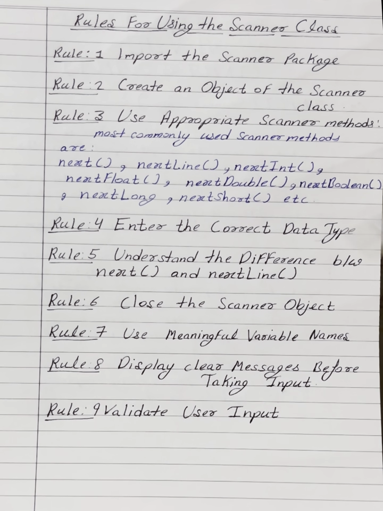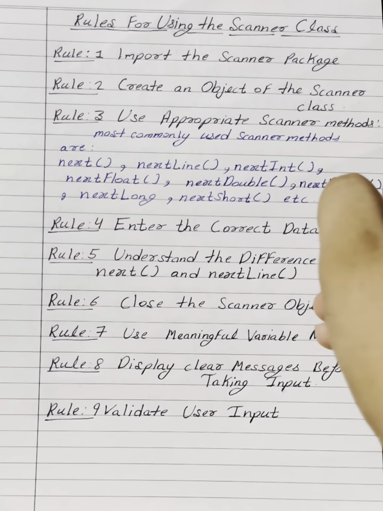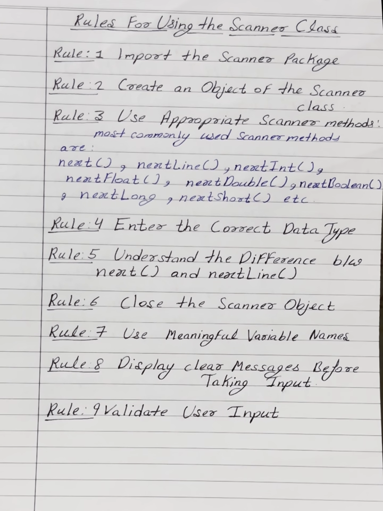So next rule is entering the correct data type. When using the Scanner class, data entered by the user must match the data type expected by the Scanner method. And in this, each Scanner method is designed to read a specific type of data.